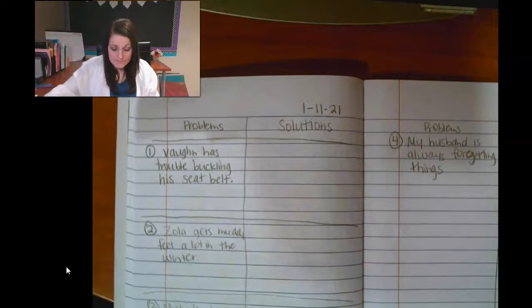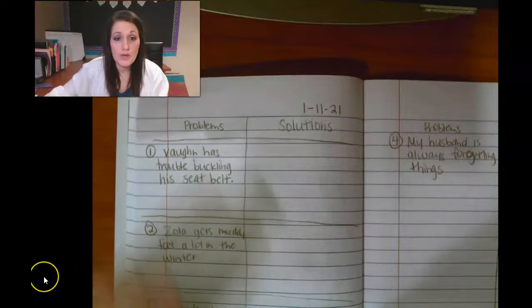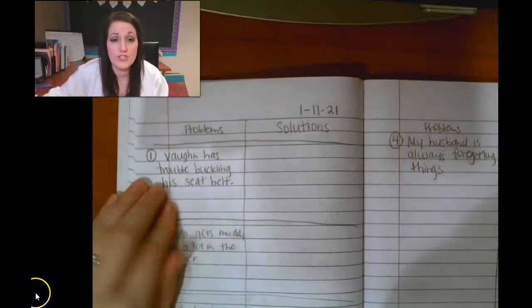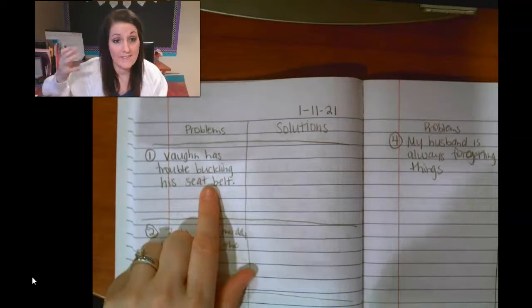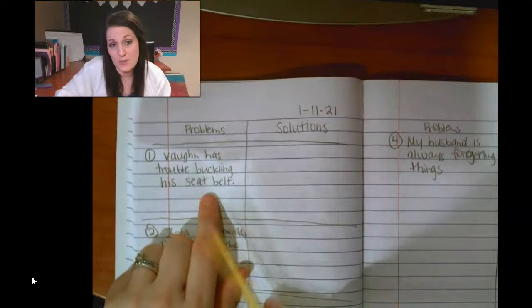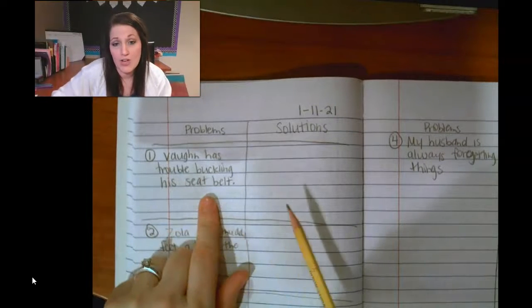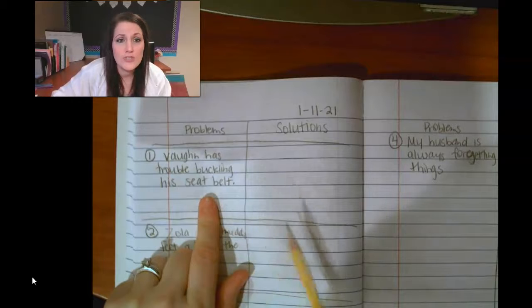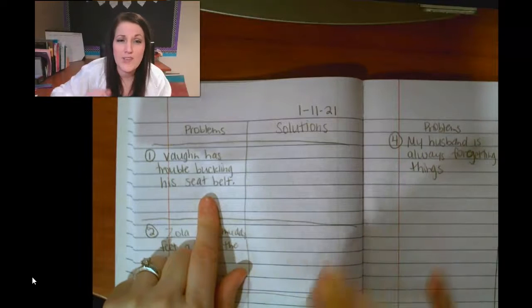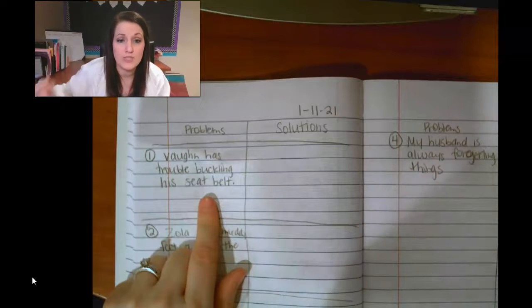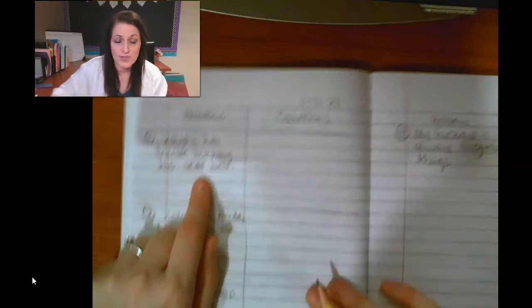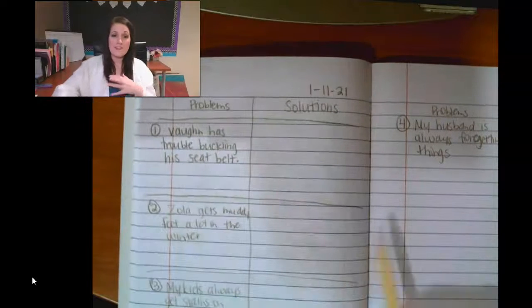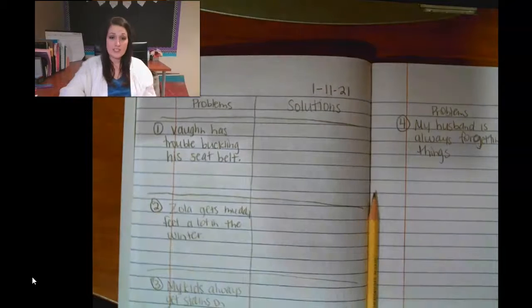Okay, so I'm going to start with my first one, and I'm going to brainstorm something that I could create or invent that would fix this problem. And I'm going to write about it on this side, but you don't have to go into lots of detail. Just come up with kind of a basic idea, and then if that's the one you decide to write about, then you can add more details into it. So this one said Vaughn has trouble buckling his seatbelt. So what is something I can invent to fix that?